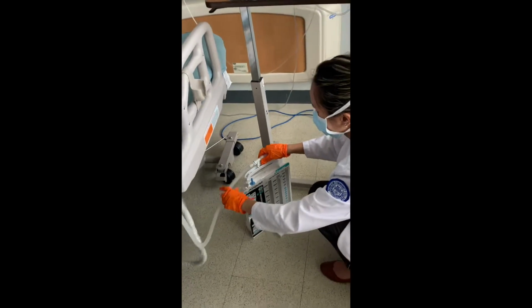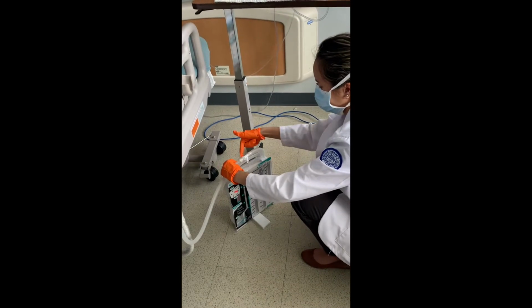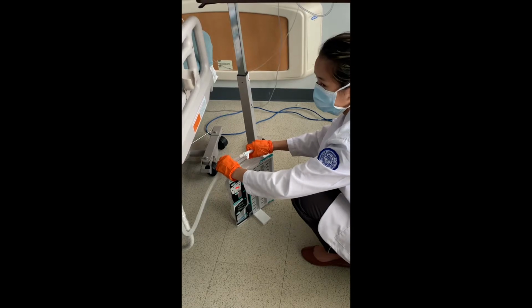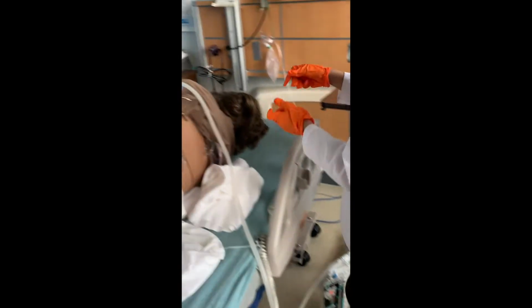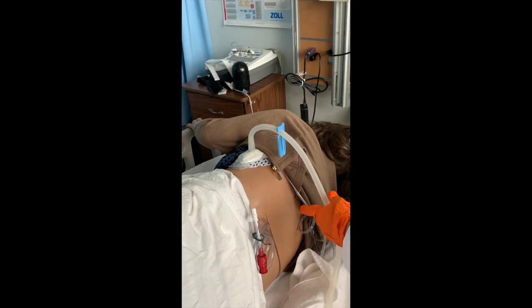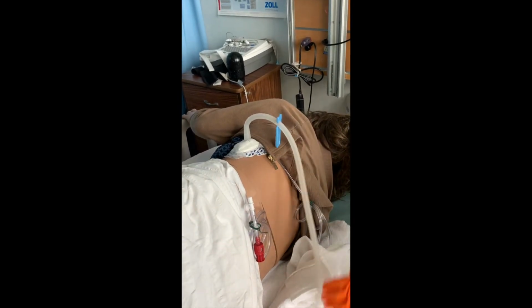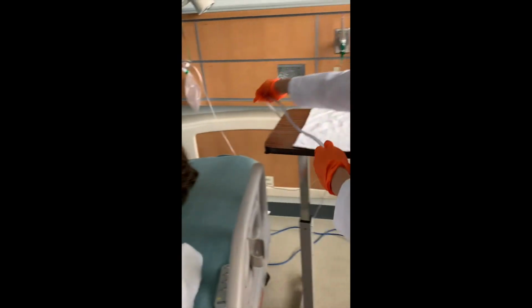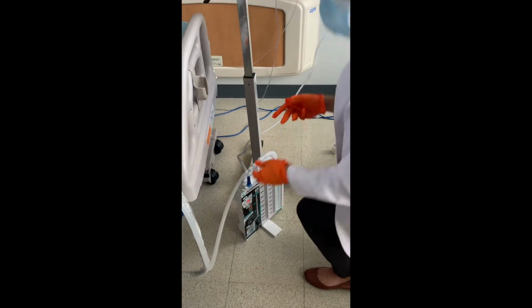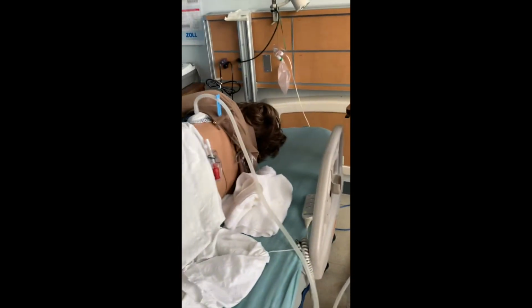Tape the connection to ensure it stays secured. Remove the clamps. Remove suction from the old system and connect it to the new system. Dispose of the old system.